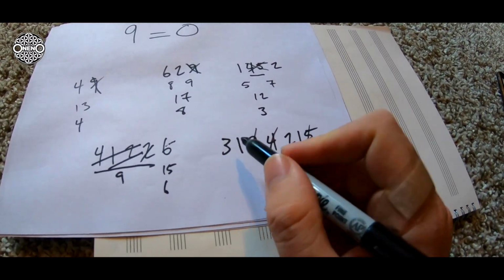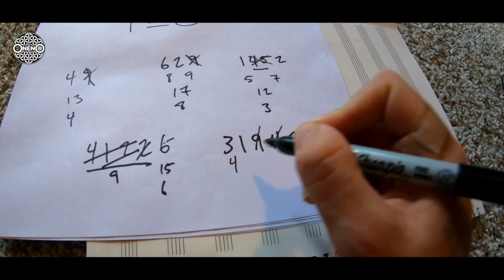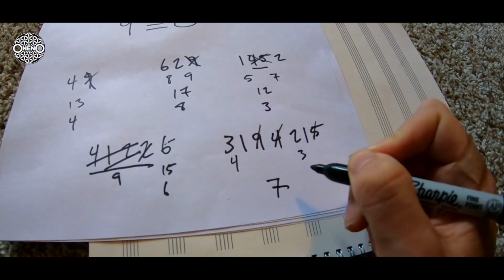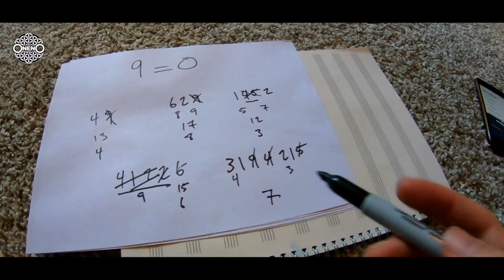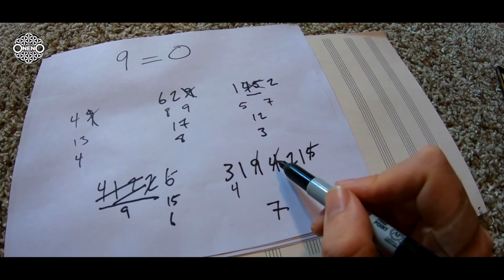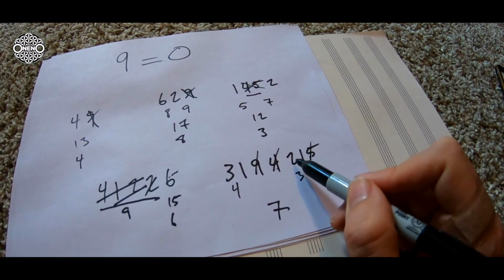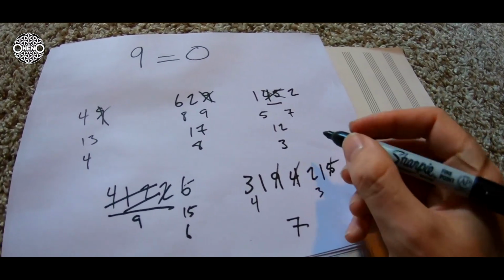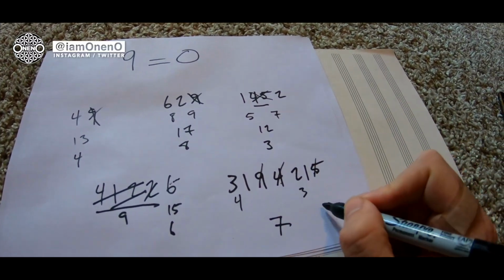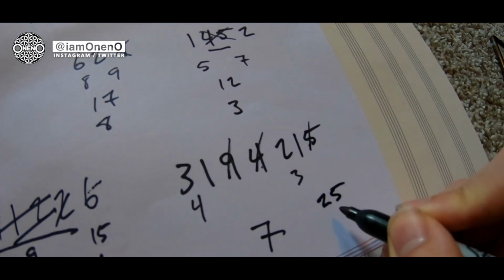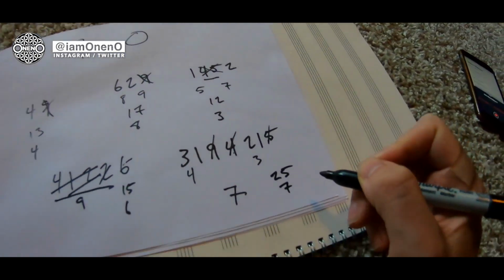This is going to be a 4. Let's just do that here. 4, 3. The total is going to be 7. And so let's just double check our math. We have 9, 10, 11, 12, 13, 14, 15, 16, 17, 18, 19, 20, and then that would be 25 total. 25, sorry, I can't write and film. 25 would be 2 plus 5, and that would equal 7.